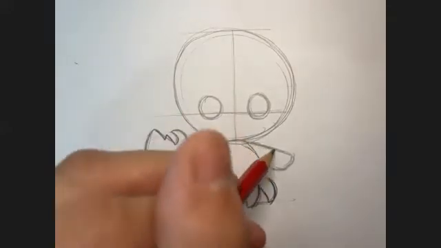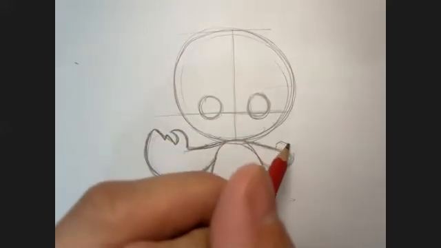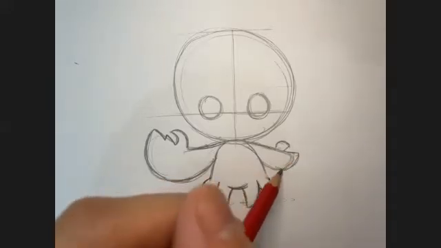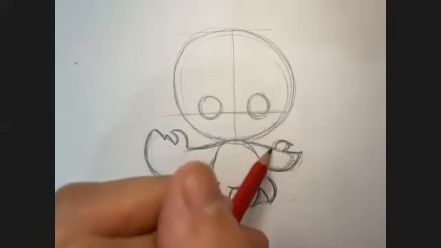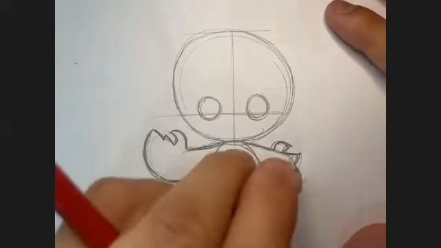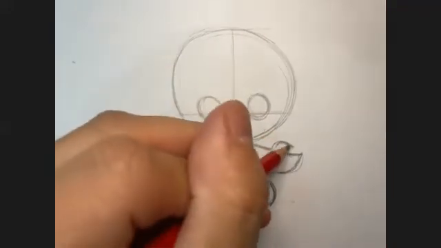This claw, I'm going to make it a smaller one. So I'm just going to do a little claw on this one, like that. So we've got a big claw and a little claw. Sometimes crabs have big and small claws. Sometimes they're the same size.